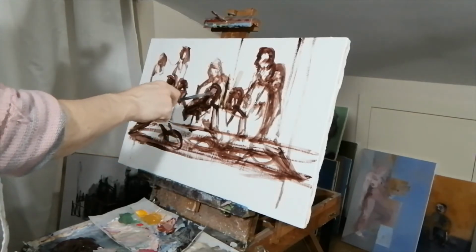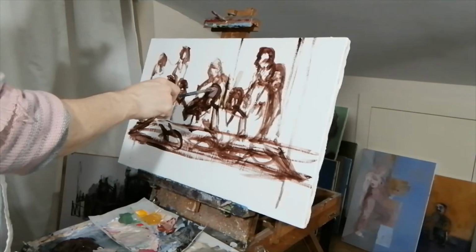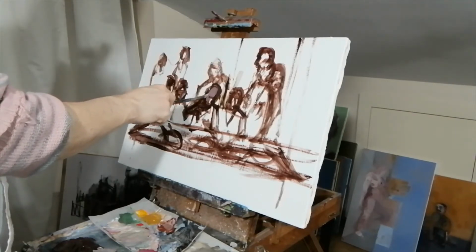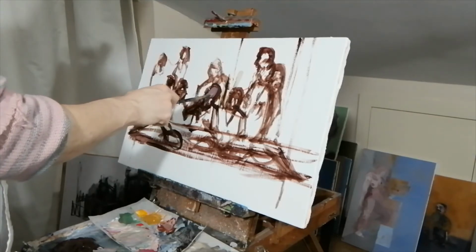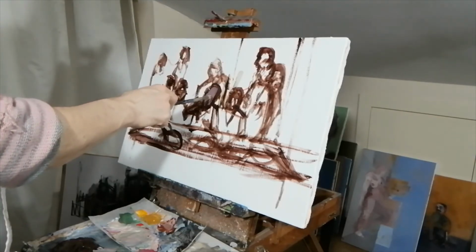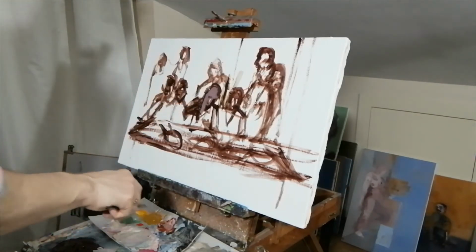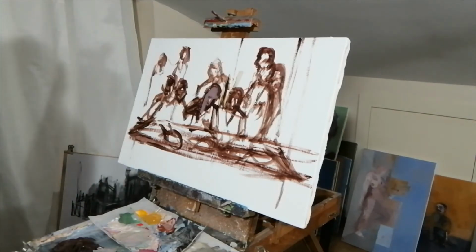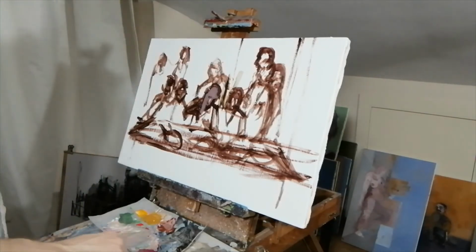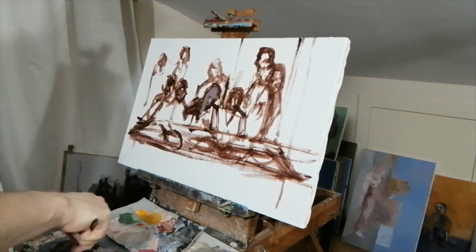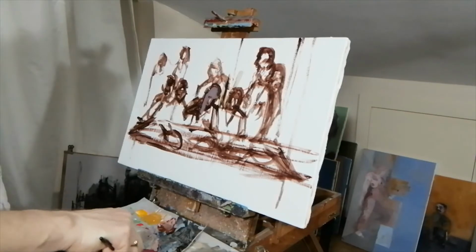So it depends obviously where the light is actually coming from. And when you mix your colours, don't forget that you need to experiment with different mixtures, different percentages.